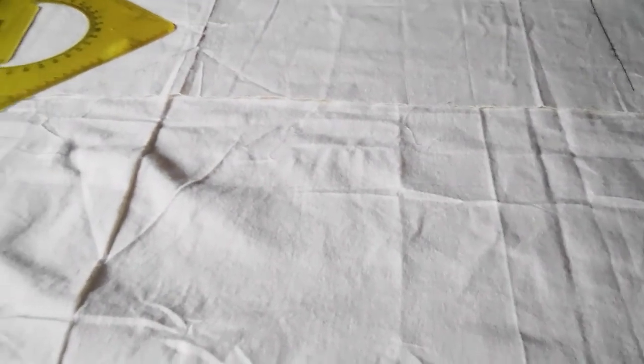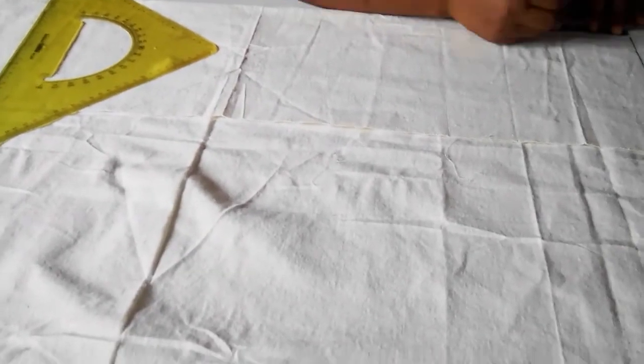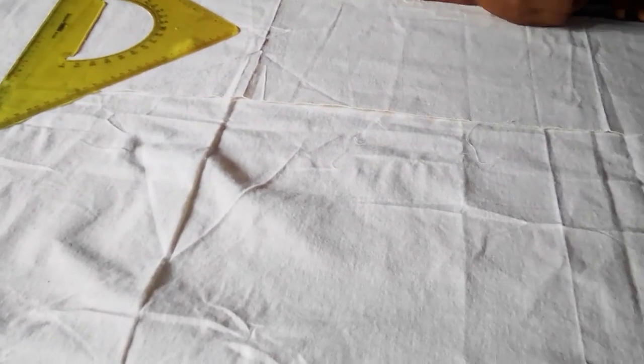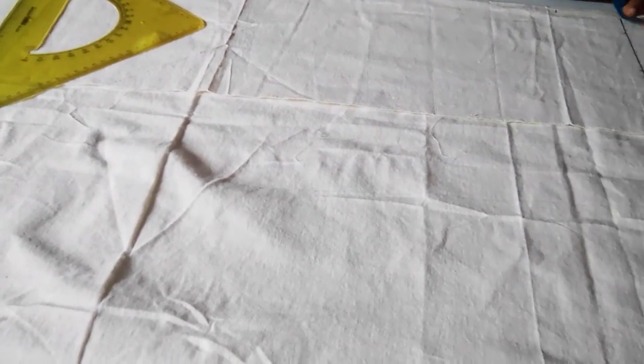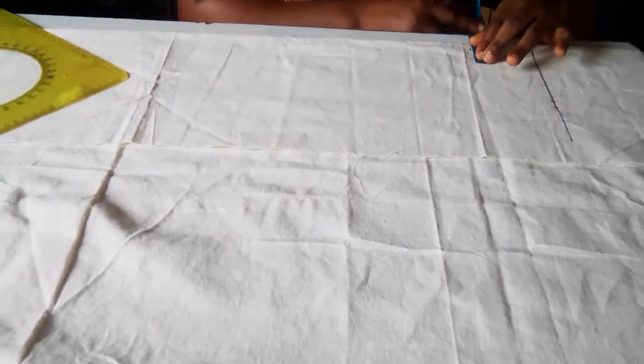Then if we remember, the front neck was 2.5 plus ½ inch, the ½ inch that we will be sewing, making 3.